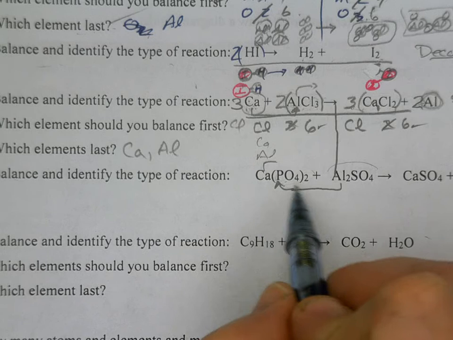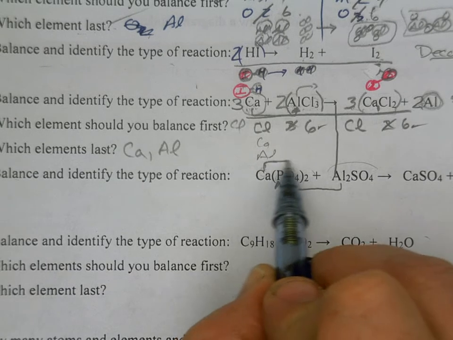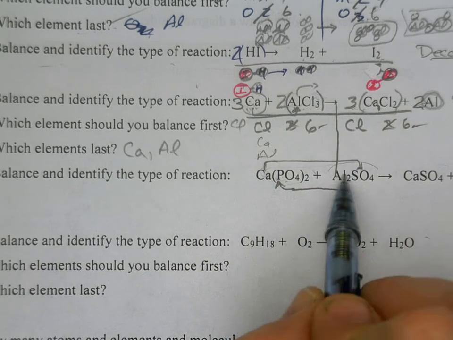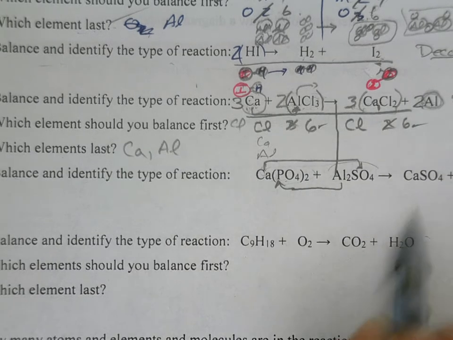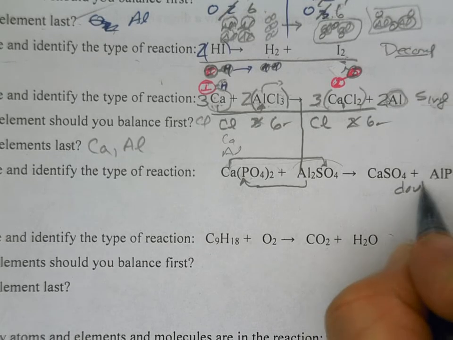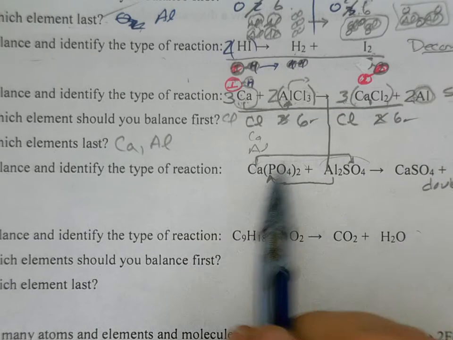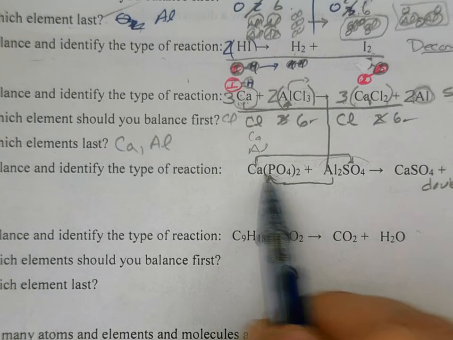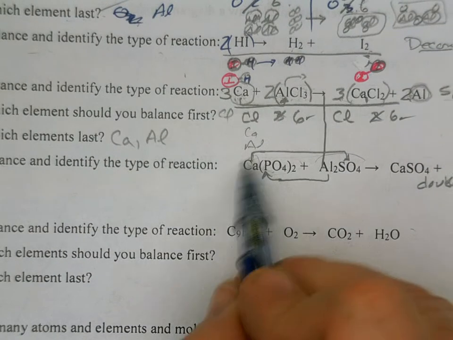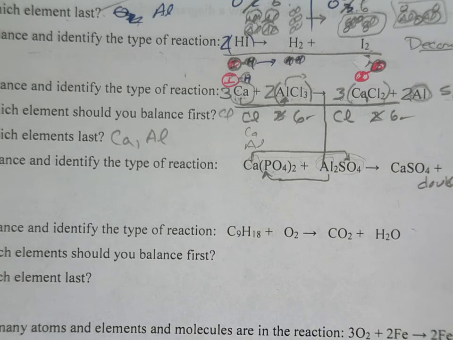I kind of equate this to 2 pairs of dancers on the dance floor. And in the middle of the dance, they decide to trade partners. So the calcium is displacing the aluminum. The aluminum is also displacing the calcium. This is what's called a double replacement. So 2 compounds are forming 2 compounds, and they've traded dance partners, if you like. Or if you want to be scientific, the ionic parts of the compounds have traded to get a new anion they're working with. Anyway, let's continue on.